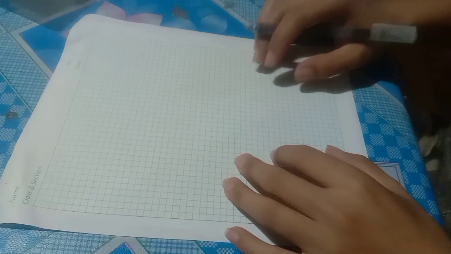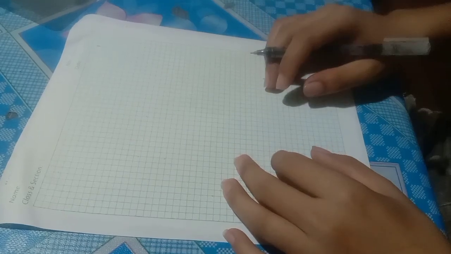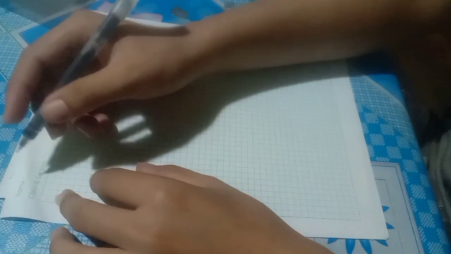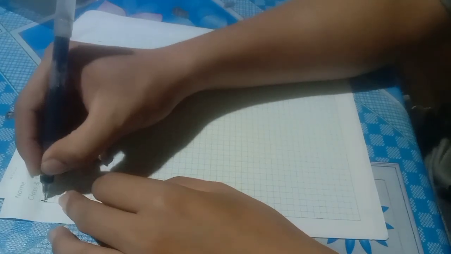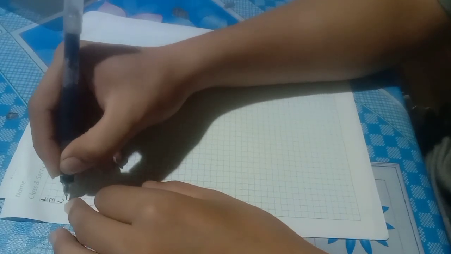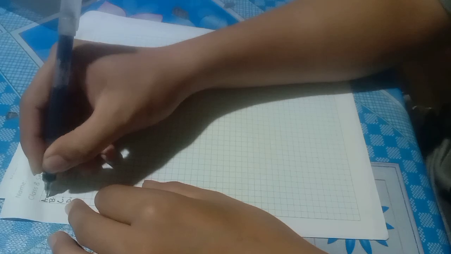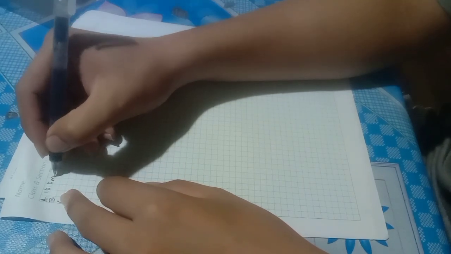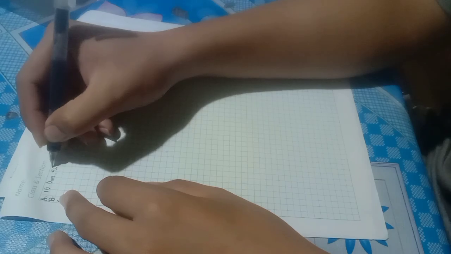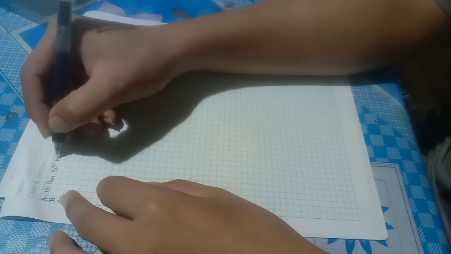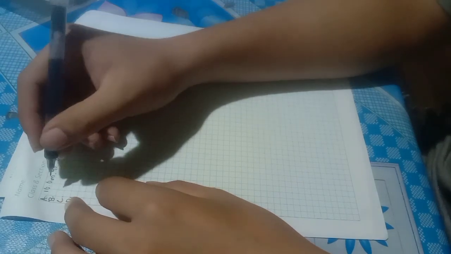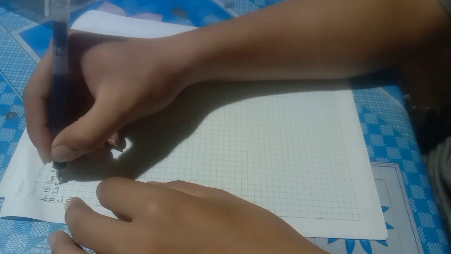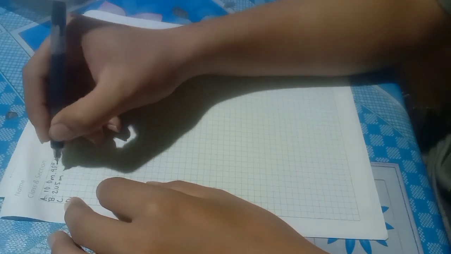It's the component vector method. Let me give you an example. The givens are: A is 10.0 m, 40 degrees north of east. B is 2.05 m east.